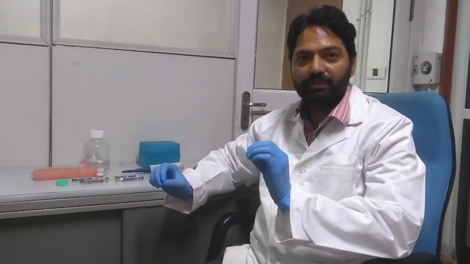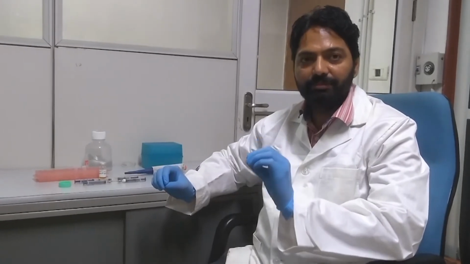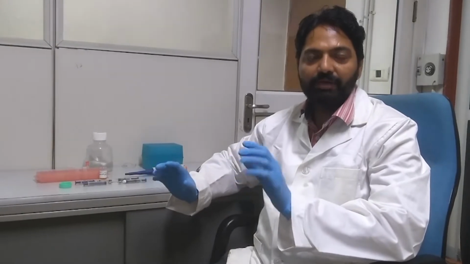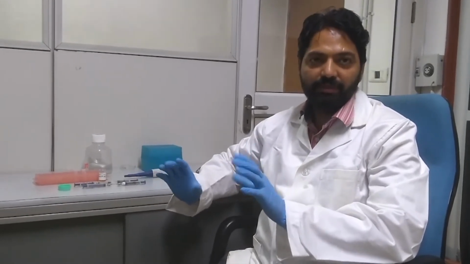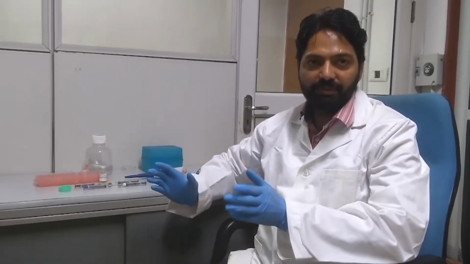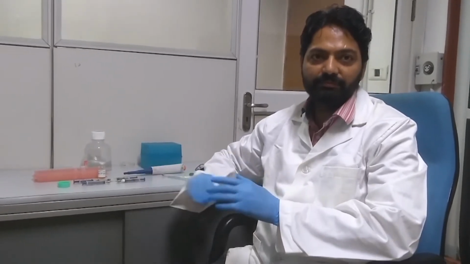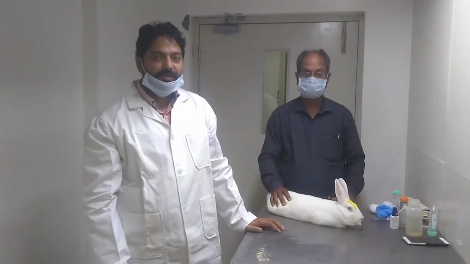Otherwise, if you inject antigen as such in PBS or in other watery system, it will be spread out in the body and it will be cleared out by the immune system readily, and no memory cells will be generated. So this is the main purpose of preparing the emulsion. Now we have prepared the emulsion.